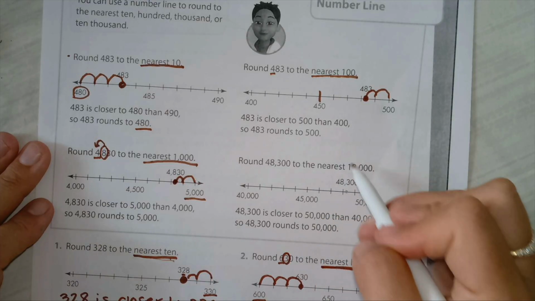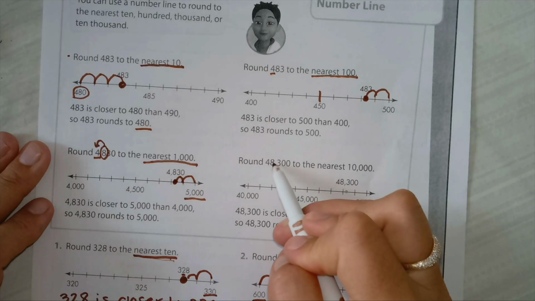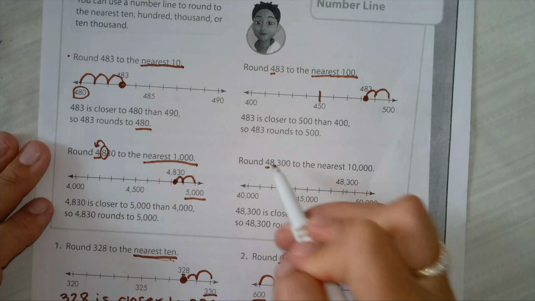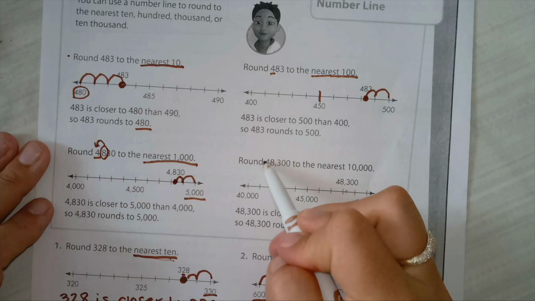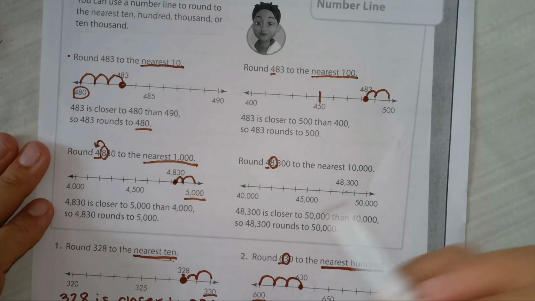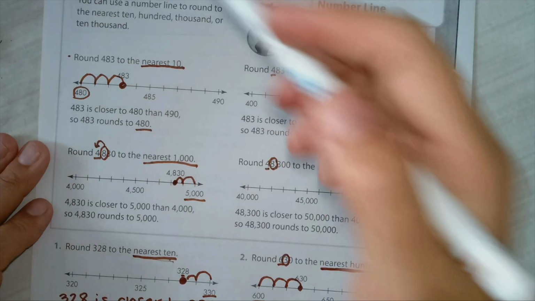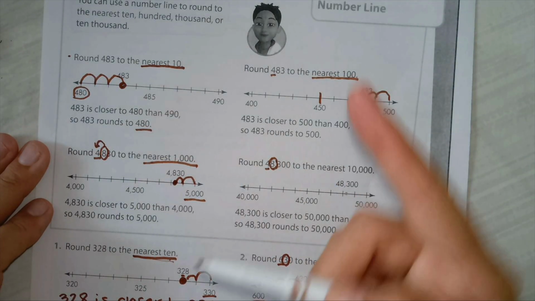So now we're talking about the 10,000s place. I have ones, tens, hundreds, thousands, 10,000s. That's my score. To round this score, I must look before. All right, well, that 8 is 5 or more. So he's going to help me round up.